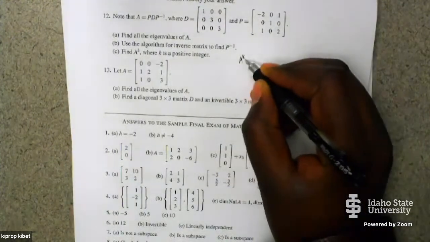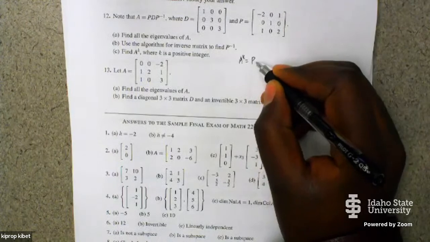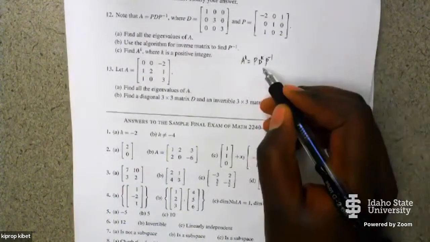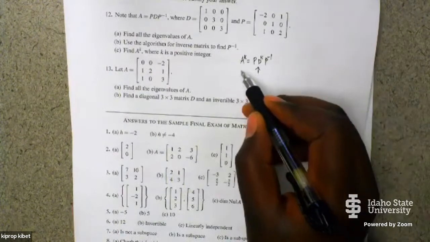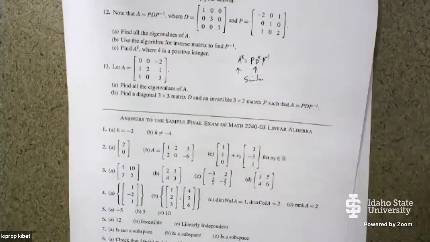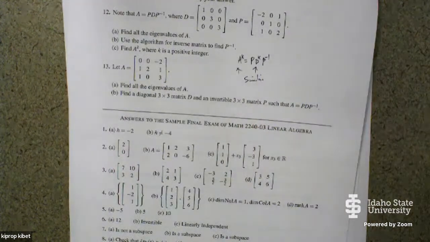And then find A^k. You remember we said A^k is the same as P D^k P inverse. For this, you remember the similarity, right? It is in your notes.